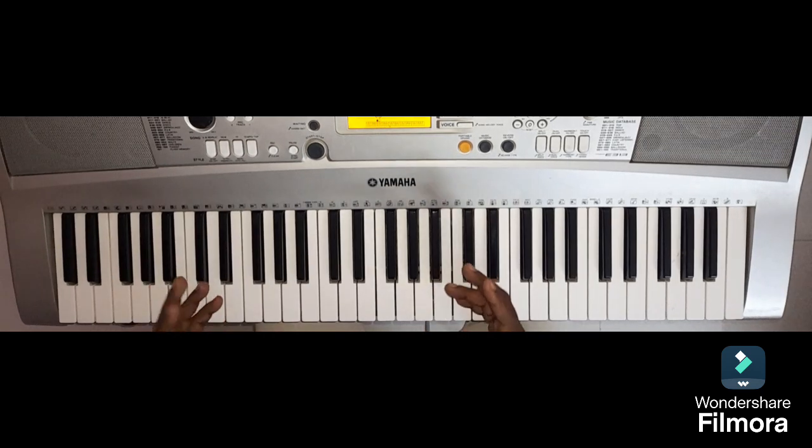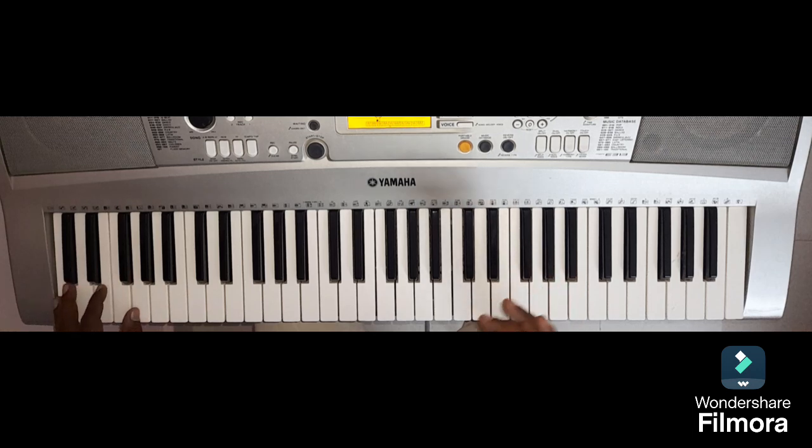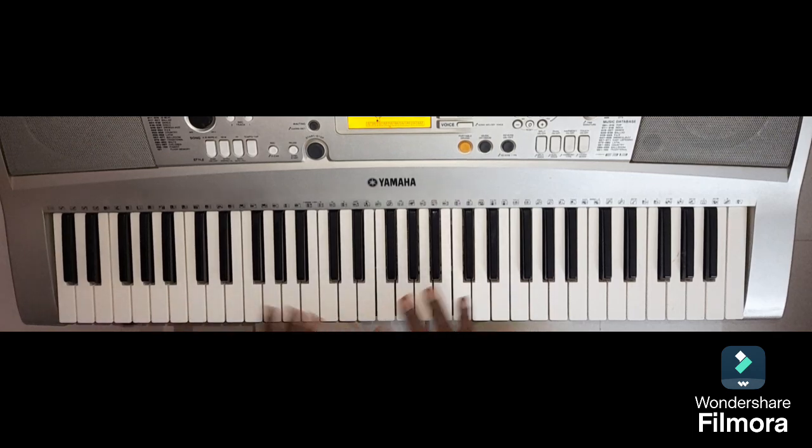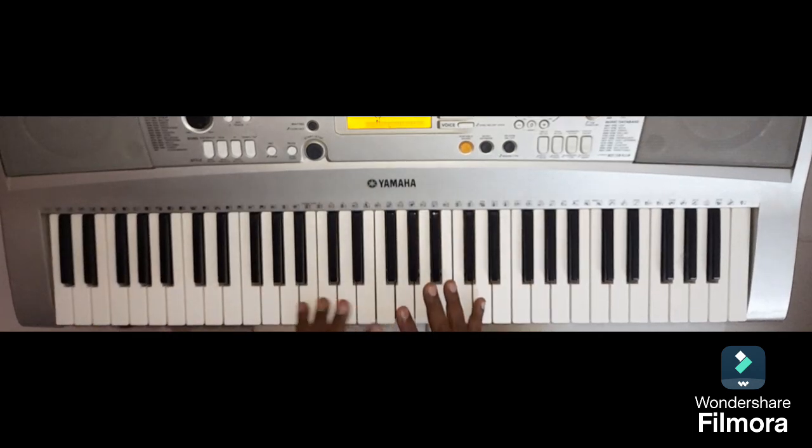You need not depend on your music teacher to tell you which chord to play or when to change, because it is upon your call. You can decide whether to retain or change if you know the concept behind that.